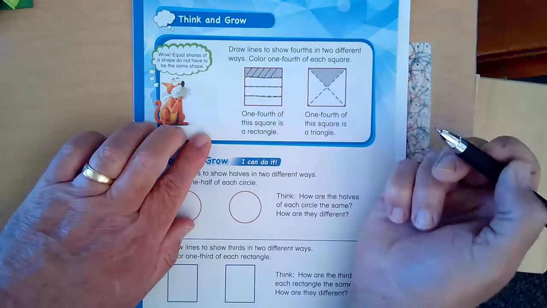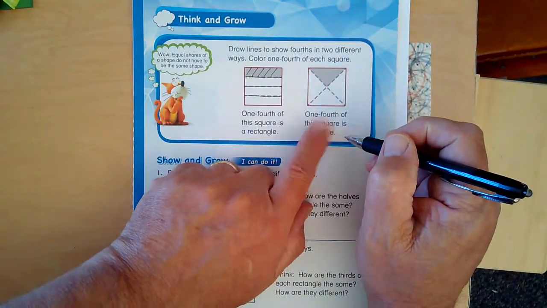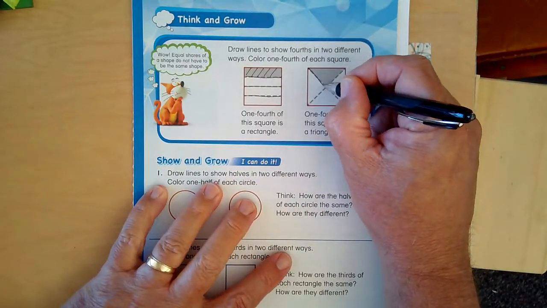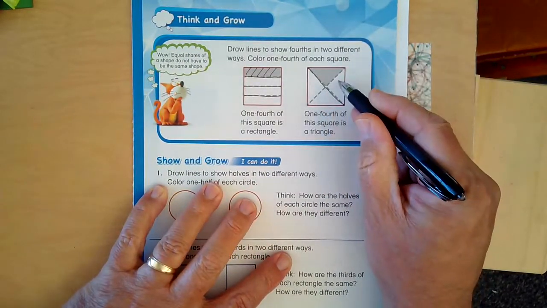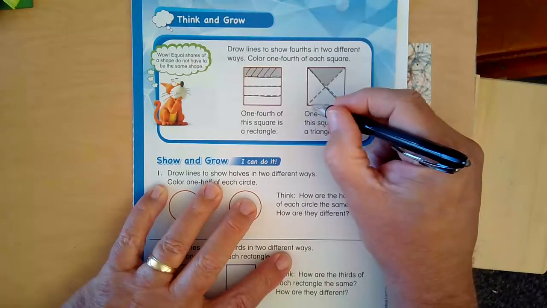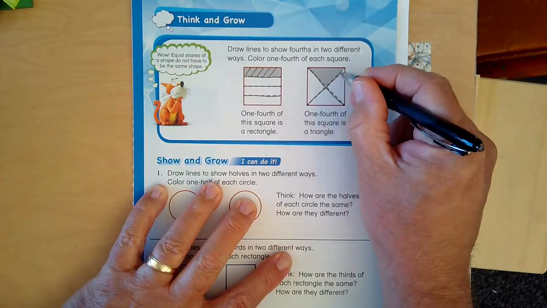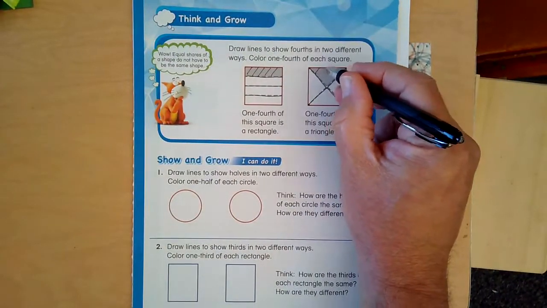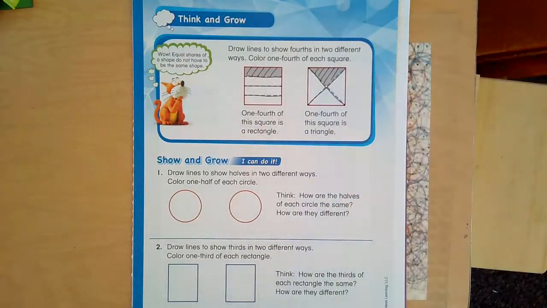So this is the colored part. 1/4 of this, when I show from corner to corner, well, there is half, this side and this side. And then half of each half. So I have a triangle. So I color in this right like that.